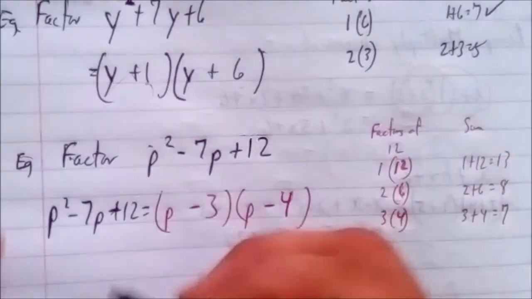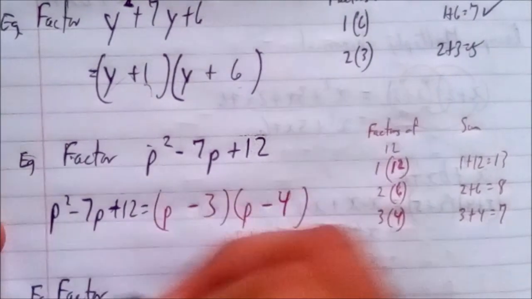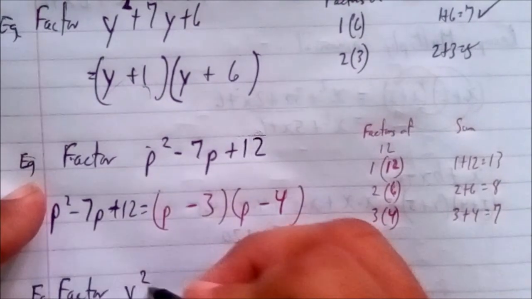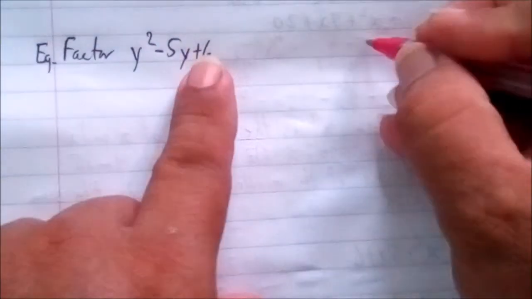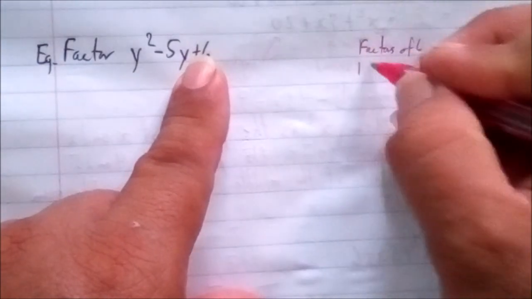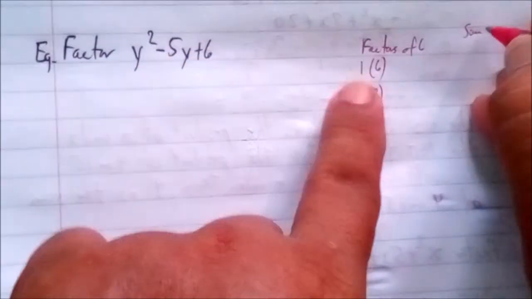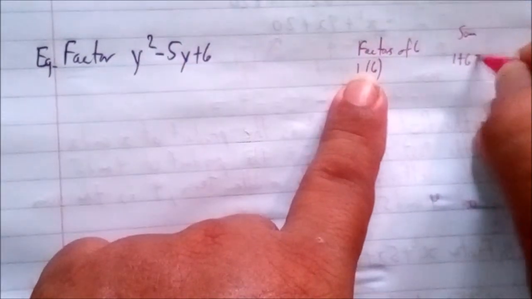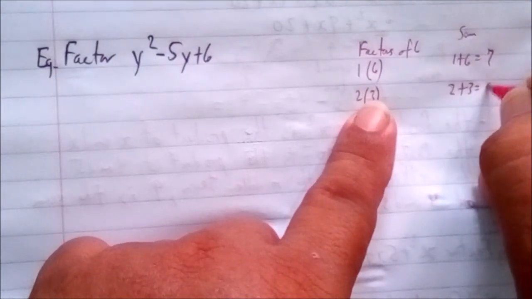So let's try our next example just like it. We have to factor y squared minus 5y plus 6. Okay, we're going to be factoring them out. We go first of all with the 6. Factors of 6. Those are 1 times 6, 2 times 3. The sum of these numbers will now be 1 plus 6 will give us 7. 2 plus 3 will give us 5.